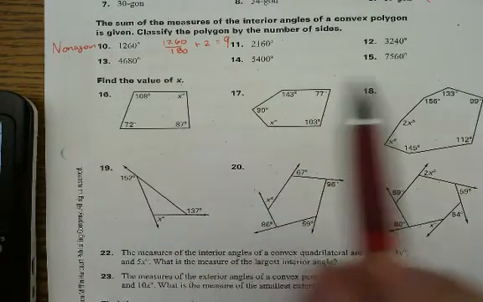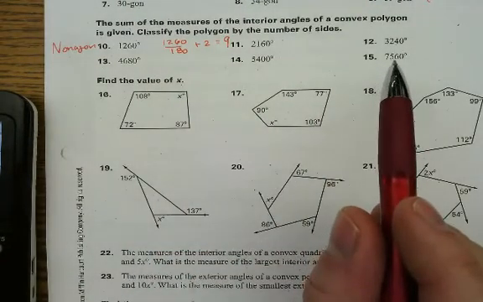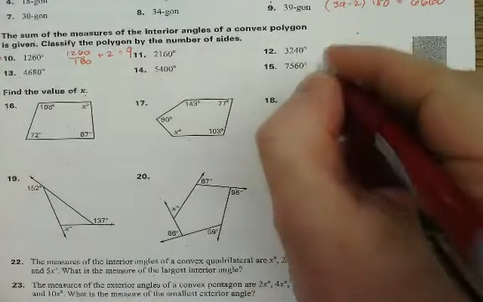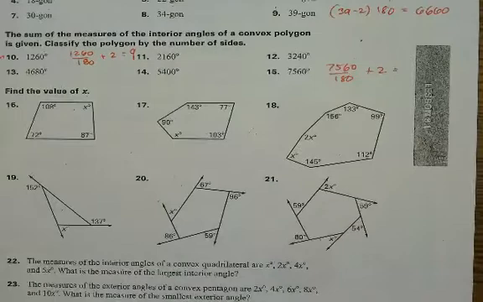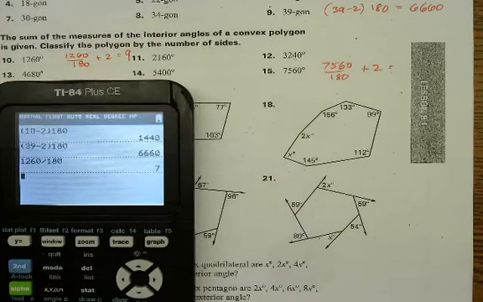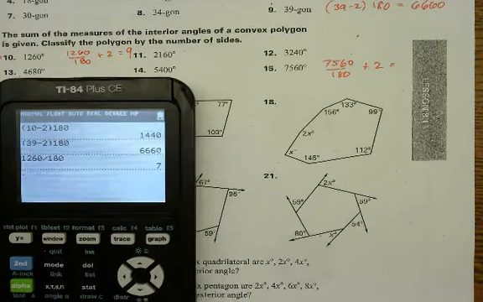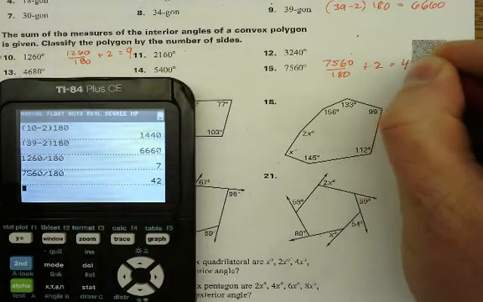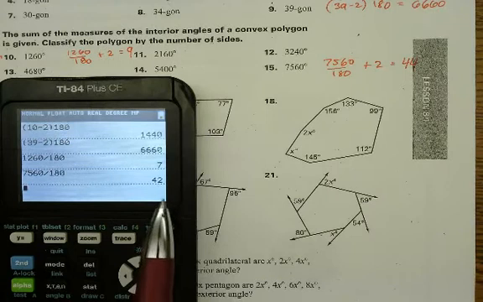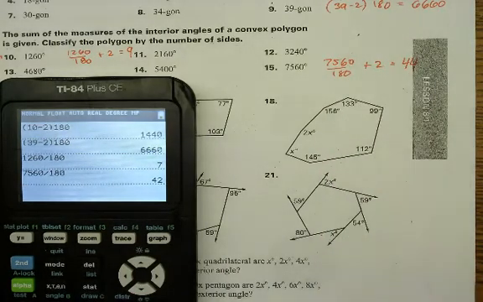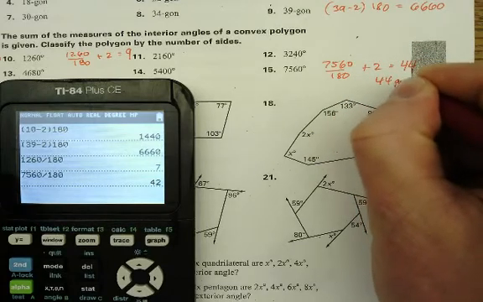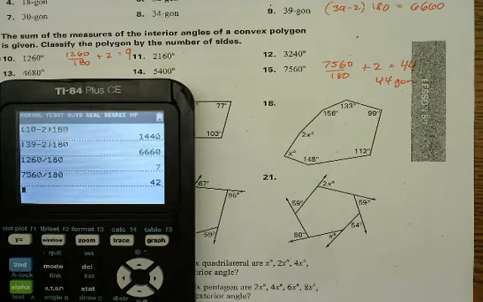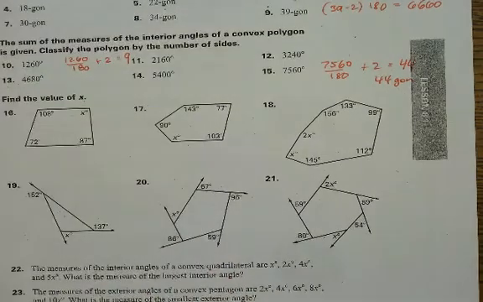All of the rest of these are the same. So for example, what type of shape has 7,560 degrees? If I divide it by 180 and then add 2, we'll know that answer. So 42 is what you get when you divide. Then you add 2 to that and you get 44. So it's a 44-sided figure. We're going to say it's a 44-gon. There actually is a prefix for that name, but we're not going to worry about naming it using those prefixes.